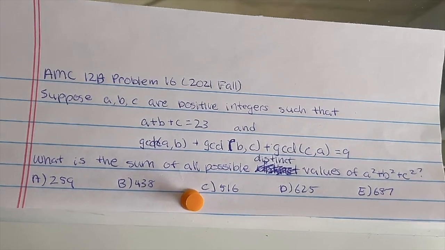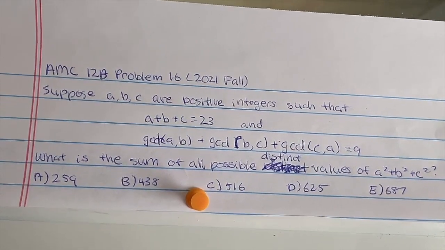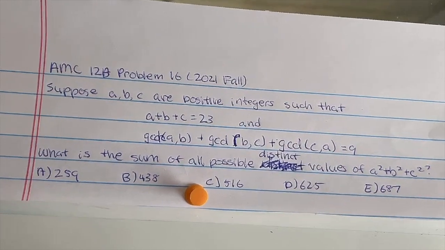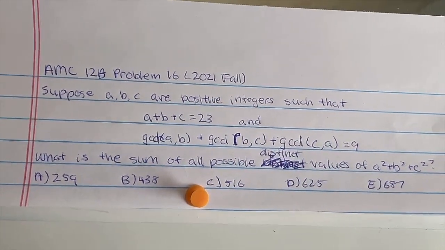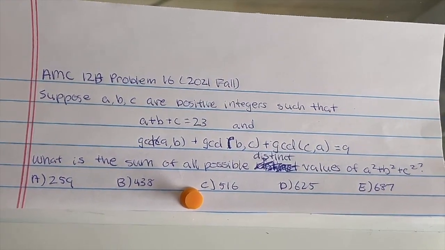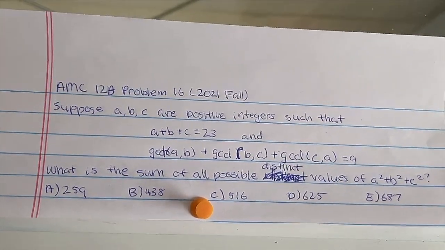This is AMC 12B, problem 16 from fall of 2021. Suppose A, B, C are positive integers such that A plus B plus C equals 23 and the greatest common divisor of A and B plus the greatest common divisor of B and C plus the greatest common divisor of C and A is equal to 9. What is the sum of all possible distinct values of A squared plus B squared plus C squared? And here are your answer choices.